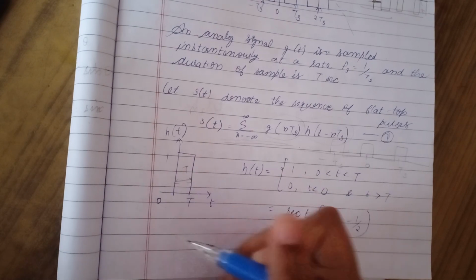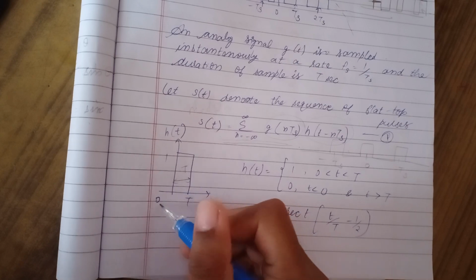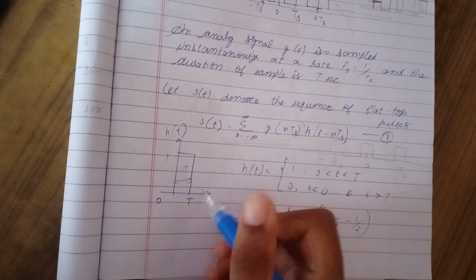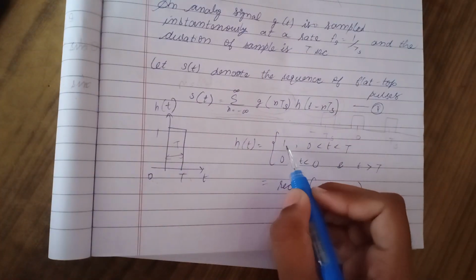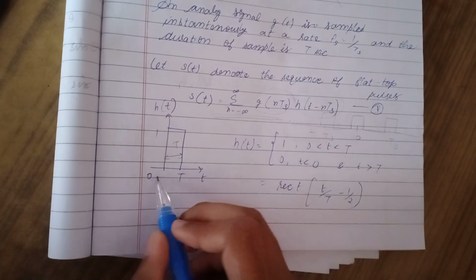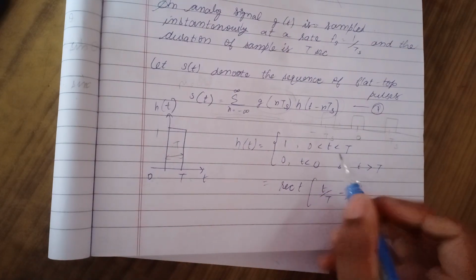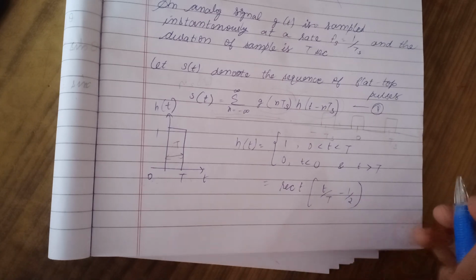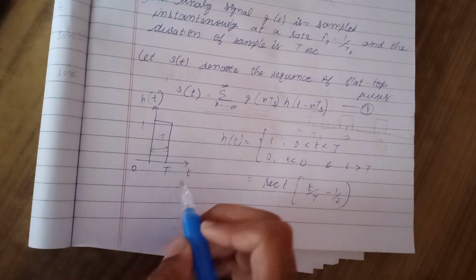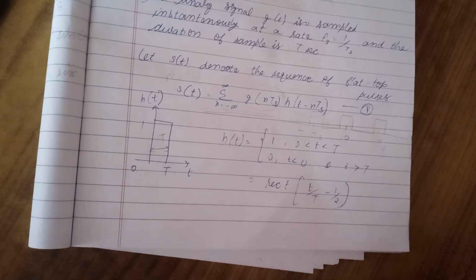So I'm representing here only one pulse, which is at 0, which goes from 0 to t and has an amplitude of 1. So I can represent h of t as 1 from 0 to t and 0 elsewhere. So this is my rectangular function of t minus 1 by 2. This is basically rectangular, right? So h of t, this is what you get.